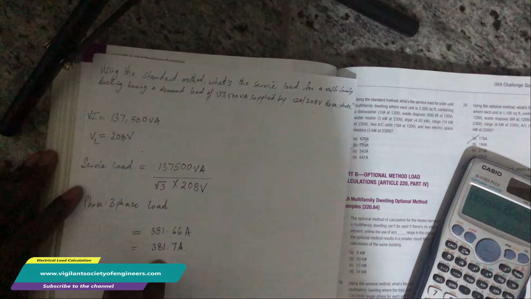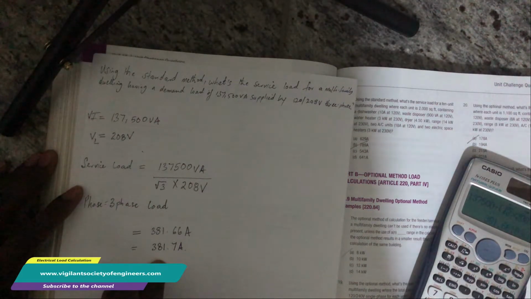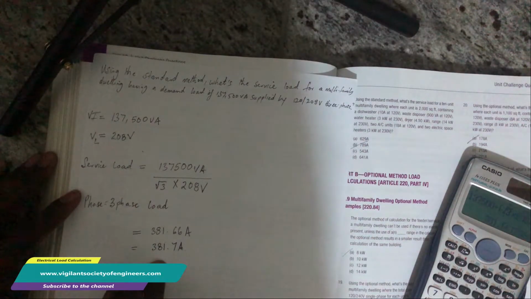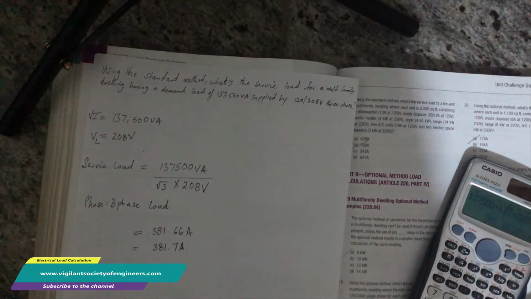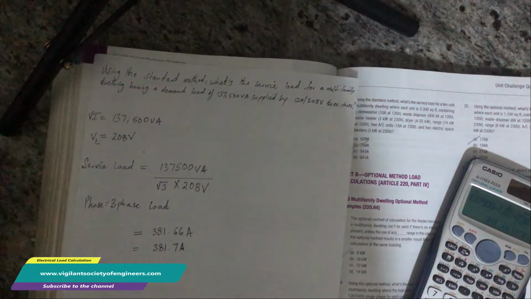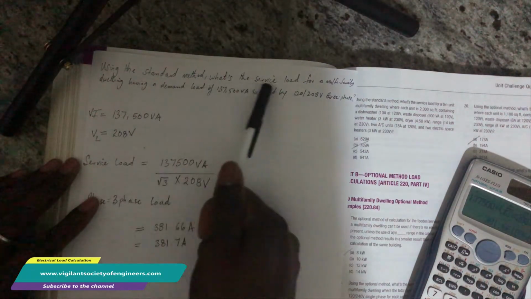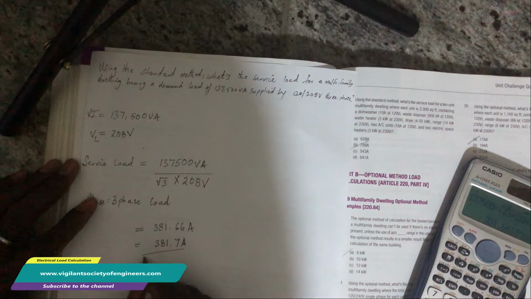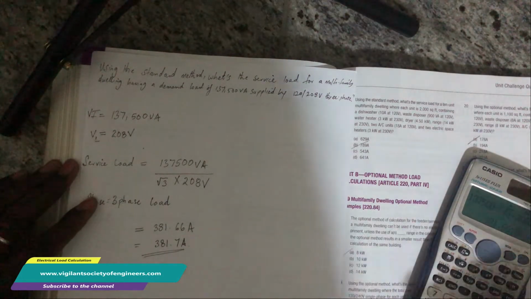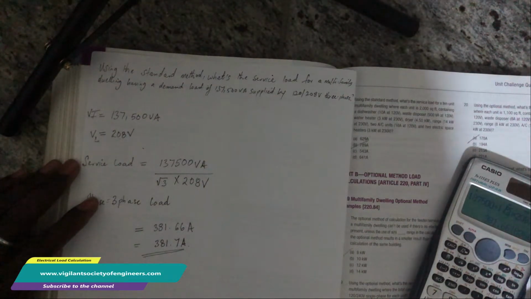Say we want to determine the conductor size. We already have completed the question because the question just asks us to find the load. So the load would have been 381.7 amps.